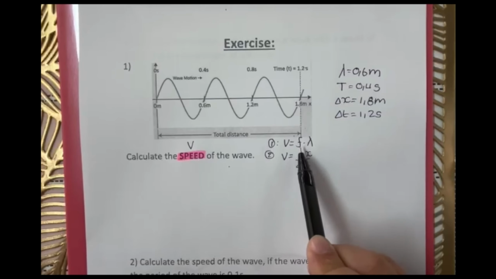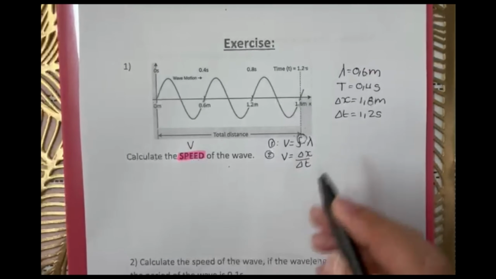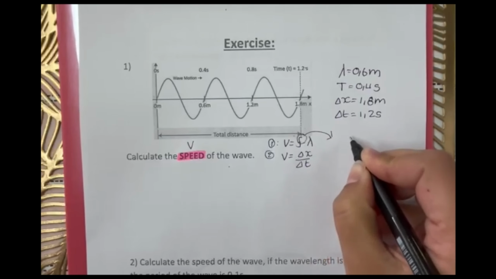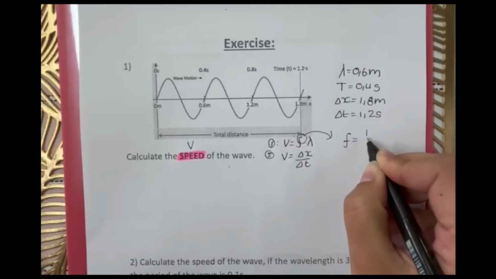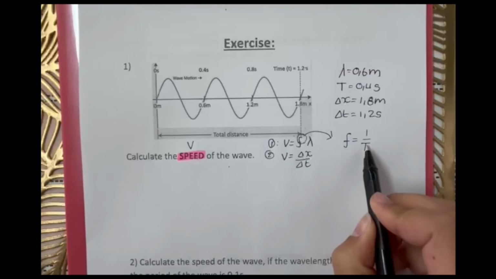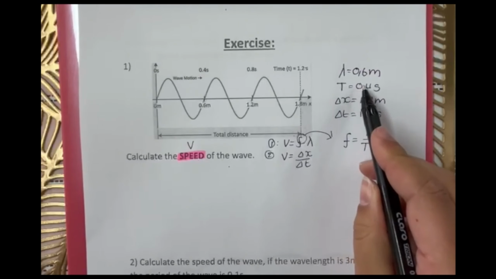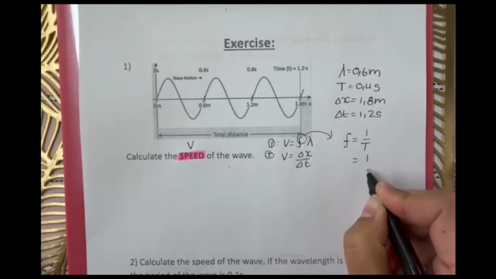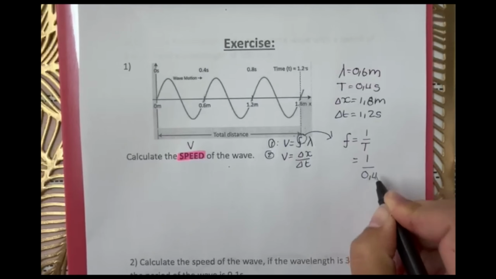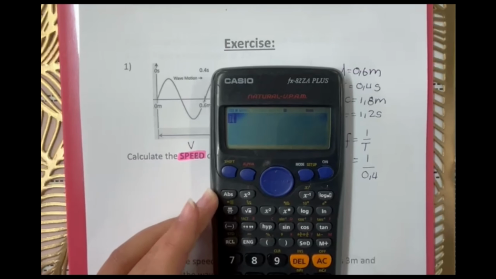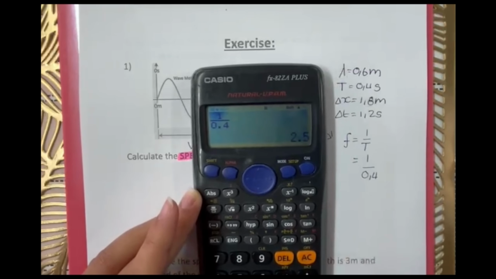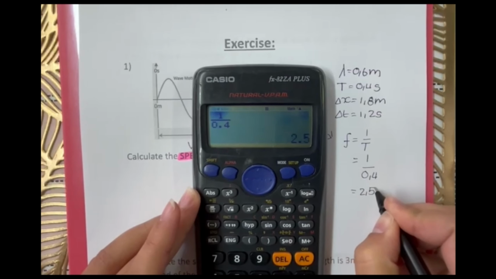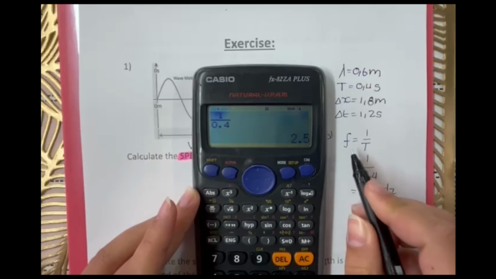Even though they haven't given me the frequency, can I calculate the frequency? Yes, I can, because we all know by now that frequency can be calculated by 1 over T. And do I have T? Yes, I do have T, which is 0.4 seconds. So then I'm just going to substitute 1 over 0.4. Then you grab your calculator. So 1 over 0.4 gives us an answer of 2.5 hertz, because remember, frequency is always measured in hertz.